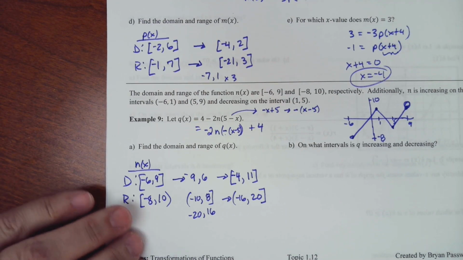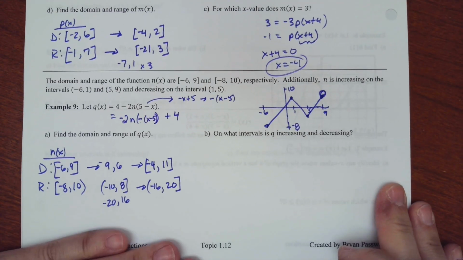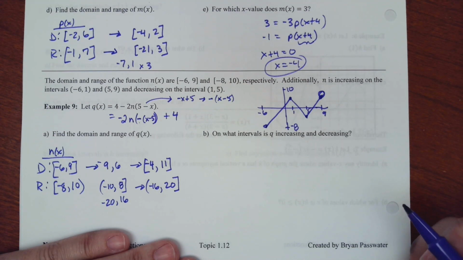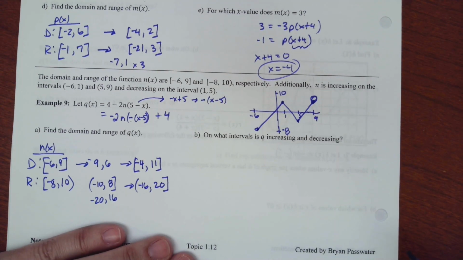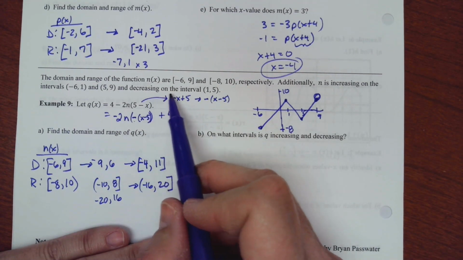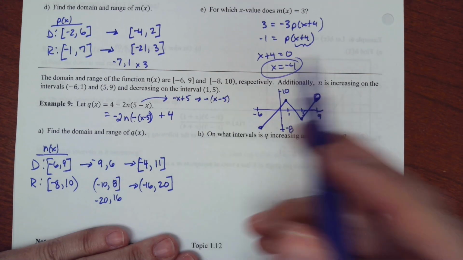All right, last one. On what intervals is my new problem increasing and decreasing? All right, so now, oh my God, this is hard. All right, let's see. So you know what? Let's just do decreasing for now, or let's just think about it.